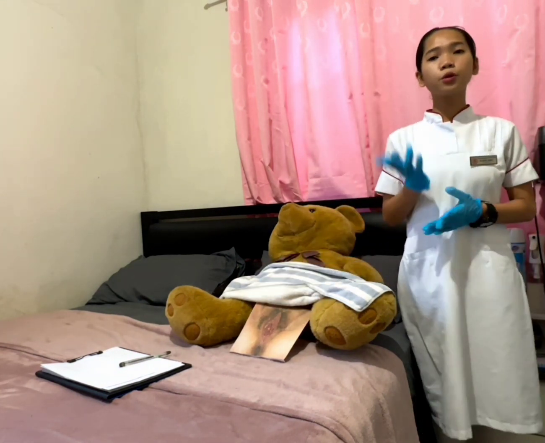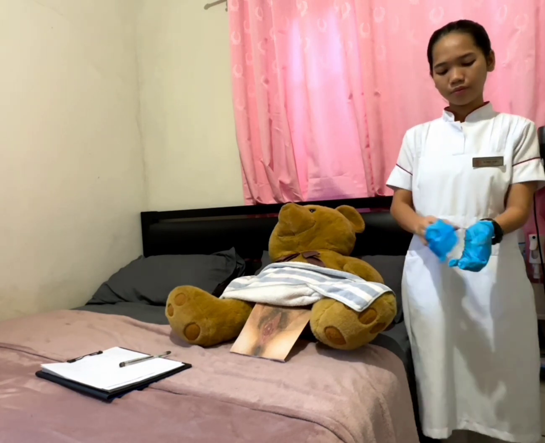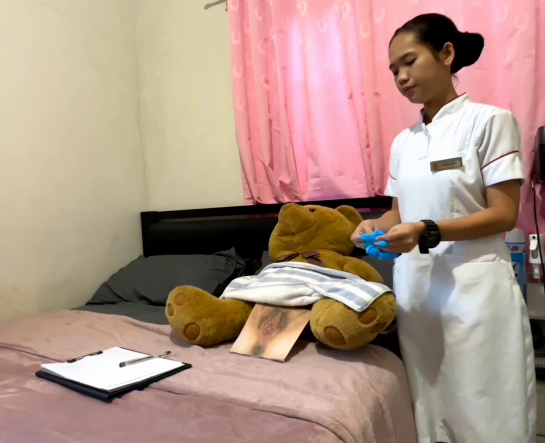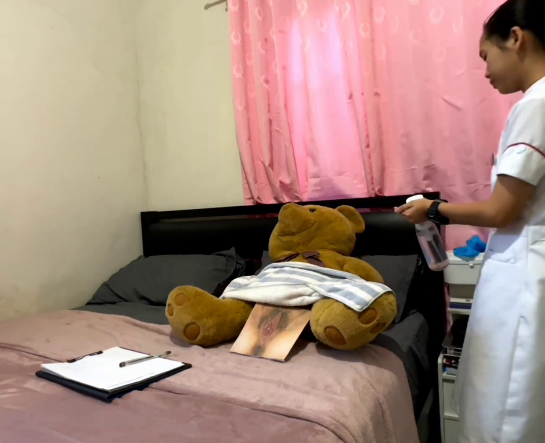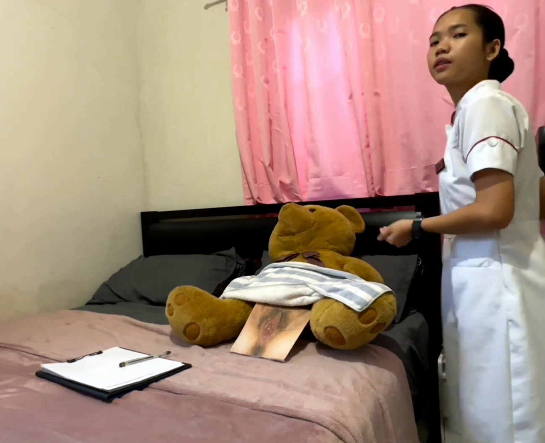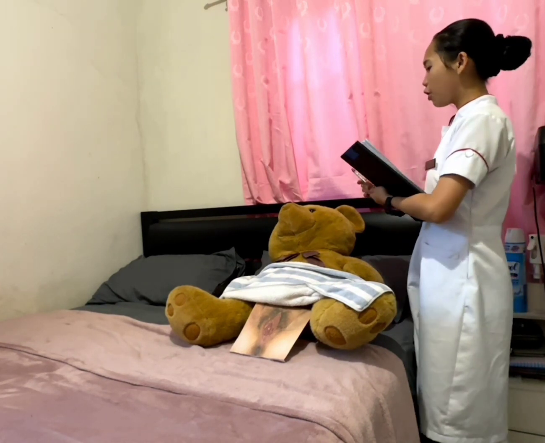Now I'm going to remove and discard gloves and perform hand hygiene. It is for infection control. Document findings in the client record to serve as baseline data of healthcare provider. Thank you for your cooperation.